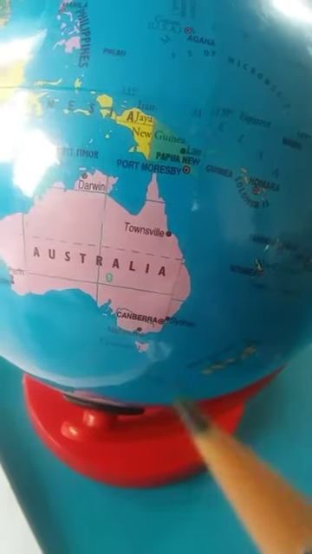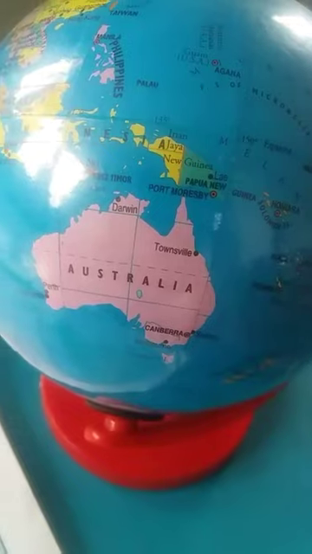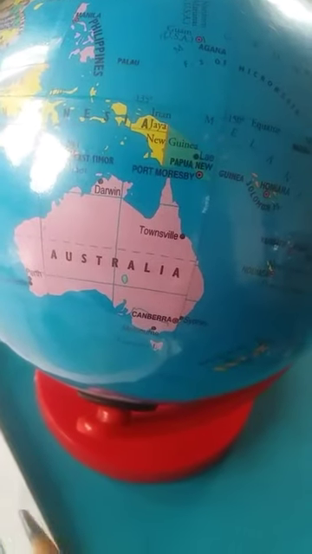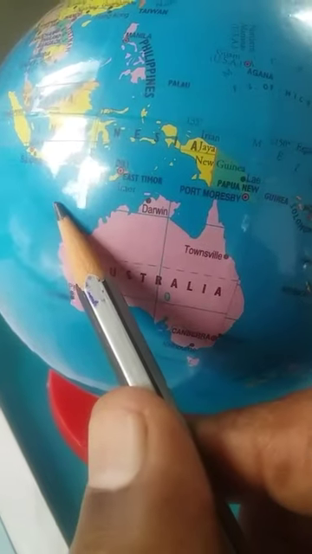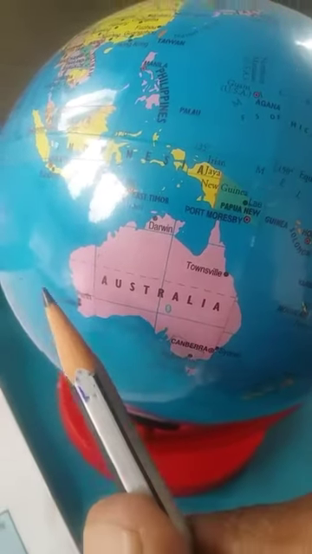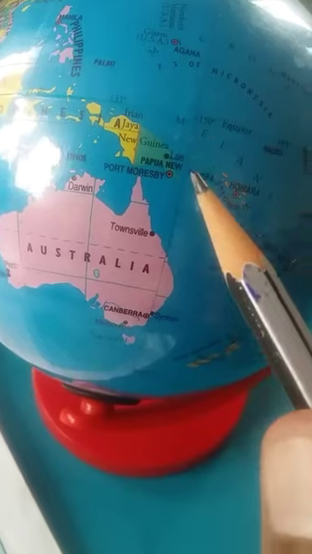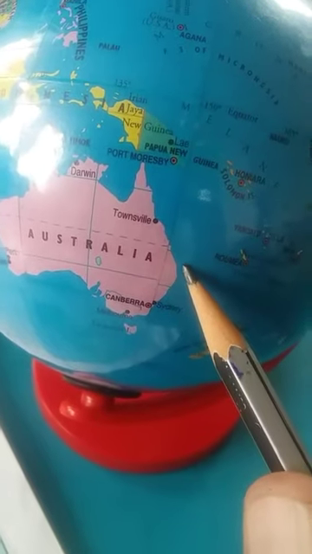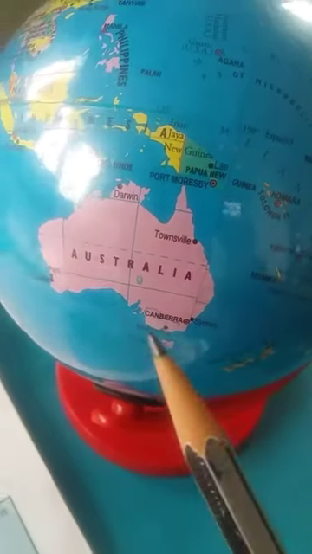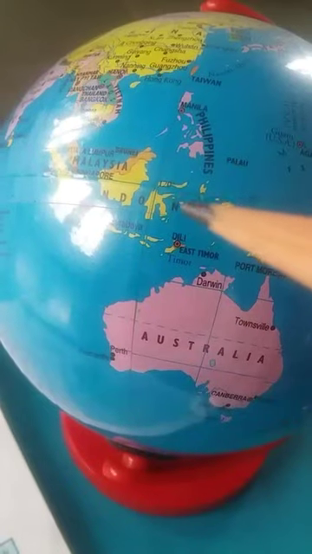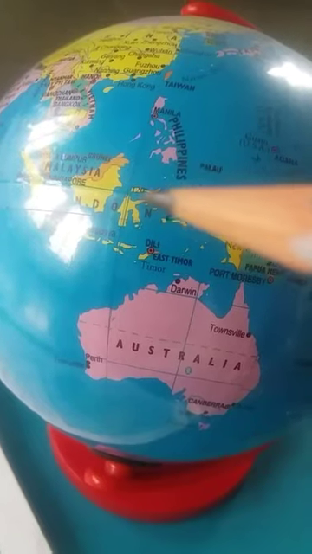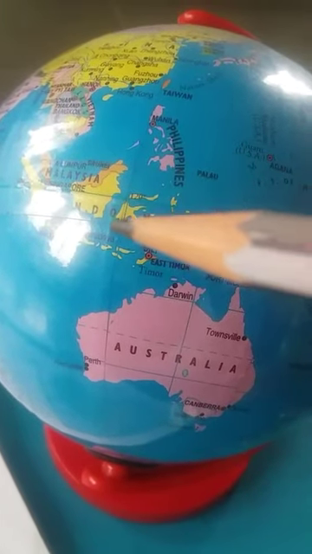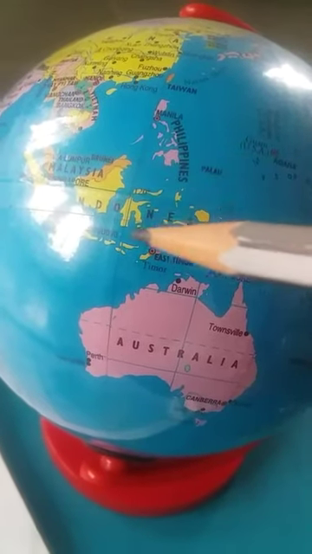Now we will see the longitudinal extent from east to west. This is the extreme end point of Australia towards the west. This is the extreme end point of Australia towards the east. This is 120 degree east longitude.